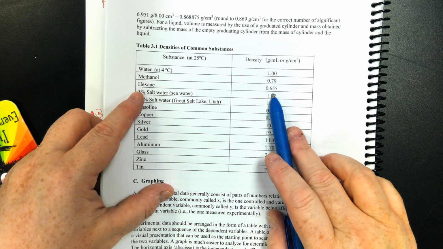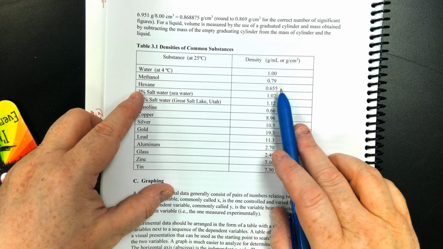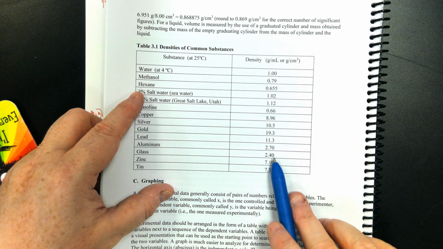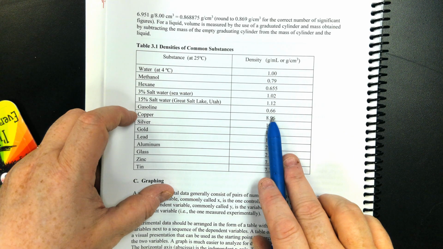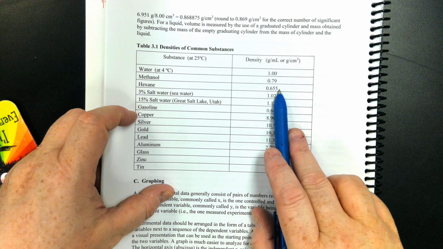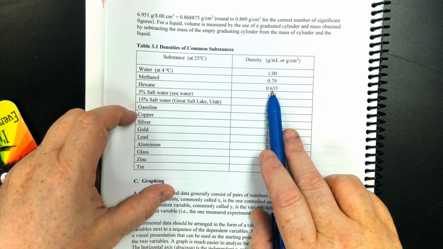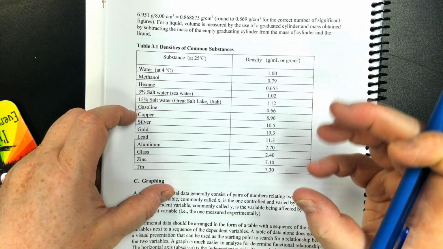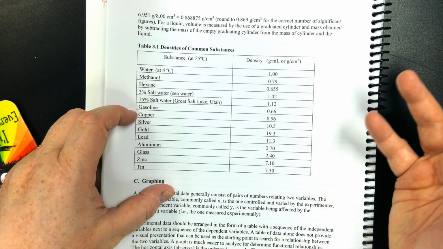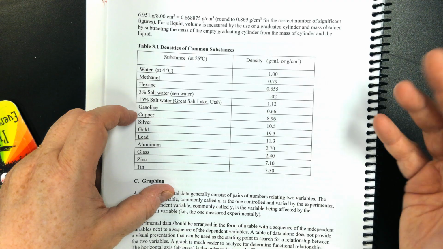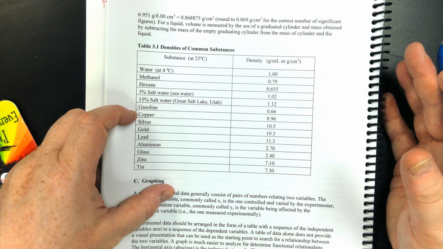Because if your data, if it was all clumped together and you got real close to 0.6, how would you choose between hexane and gasoline? 0.66, 0.655, which could also round to 0.6x. So if you crunch your data too much, you might end up with something like this, and you can't decide, and that's a 50-50 guess, and that could really hang you up.